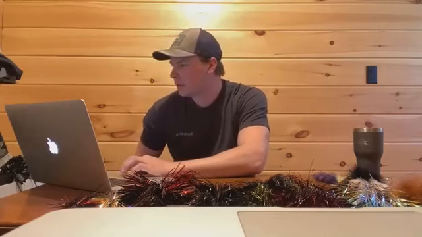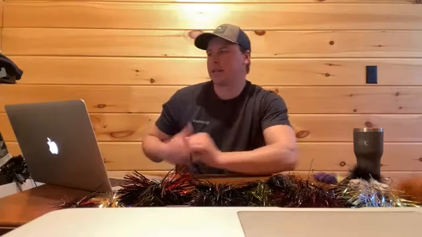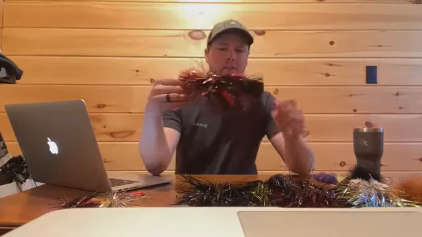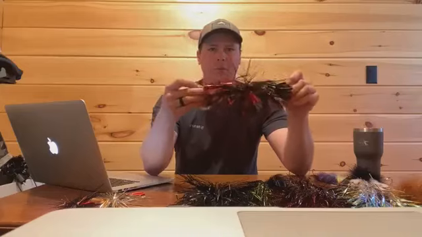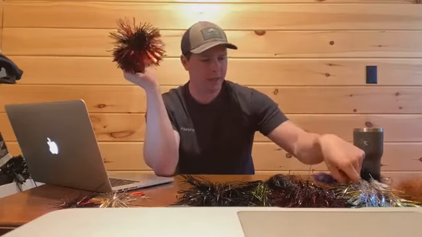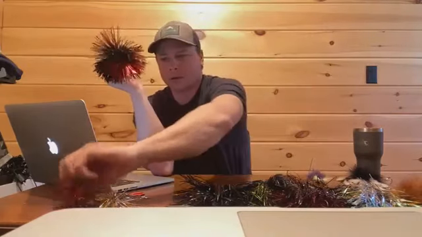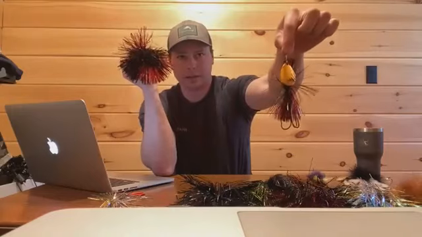But let me go back to my notes here. So basically, I'm just talking about Tinsel. Tinsel has a lot of movement, has a lot of flash. And the cool thing with Tinsel is you can add additional skirts and make a larger profile bait. Bait profile is super important. Maybe you're going for a skinny and long profile like we've got going on right here, or maybe you want just a short, tiny little profile. But profile is really important.